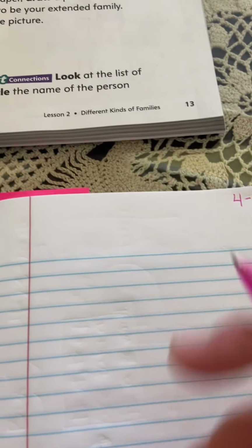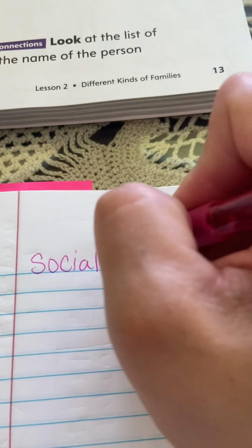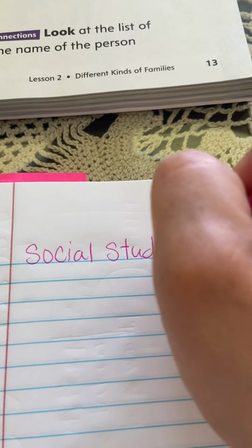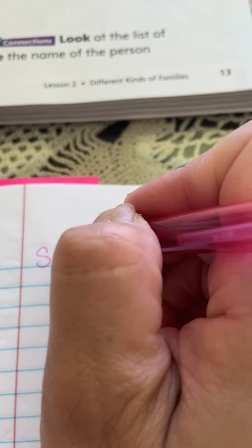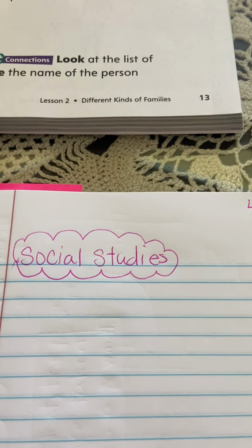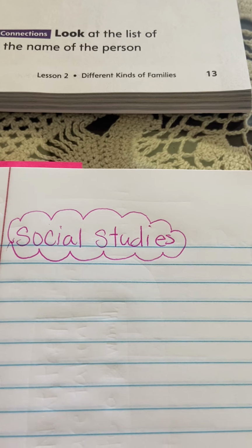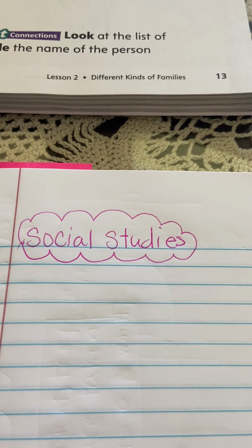And then this is going to be social studies. Make my little cloud around it. So here, guys, you are going to draw me a picture of your extended family. Okay? Who is part of your extended family? Okay.